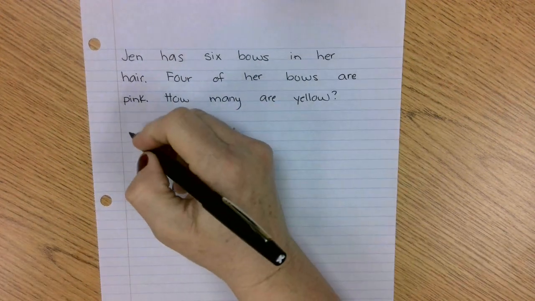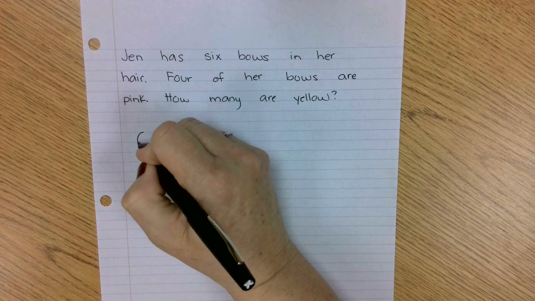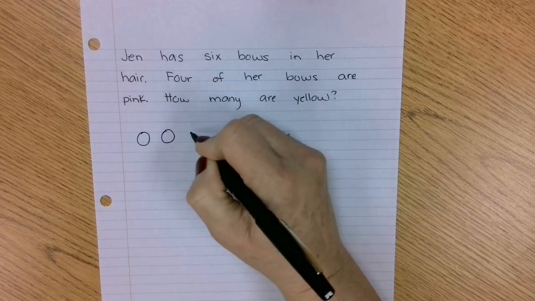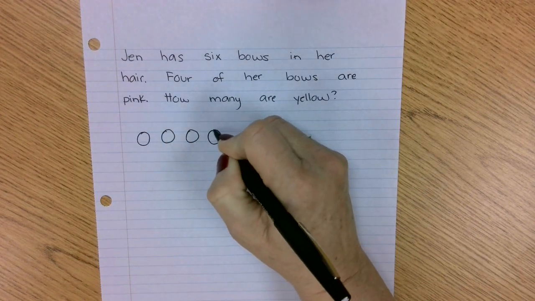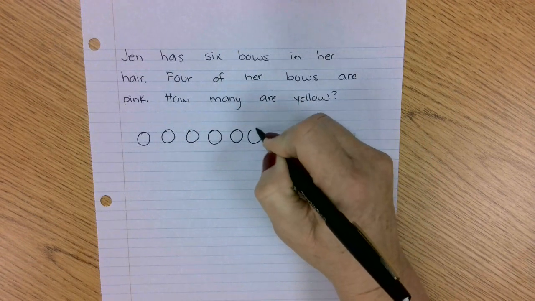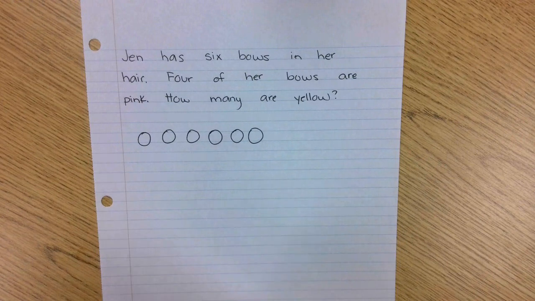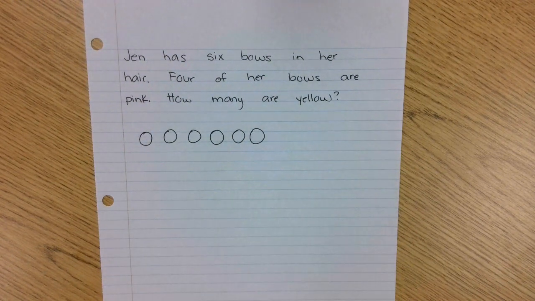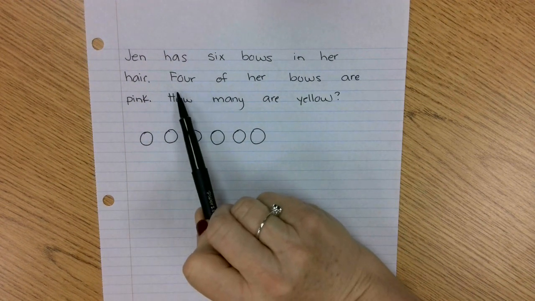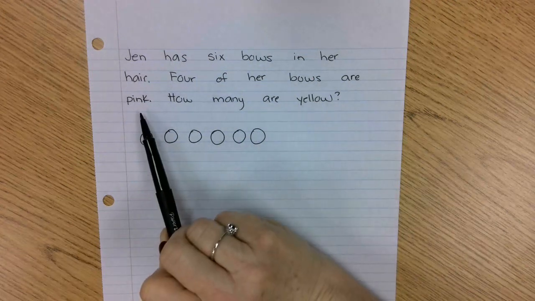So let's draw 6 bows, or I'm going to draw circles. 1, 2, 3, 4, 5, 6. So are we right? Jen has 6 bows in her hair. Yes. Now the next question or statement was 4 of her bows are pink.